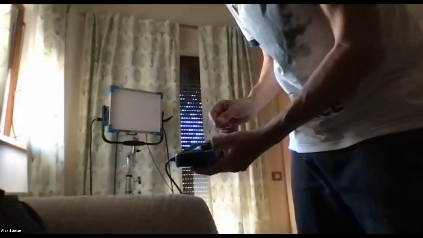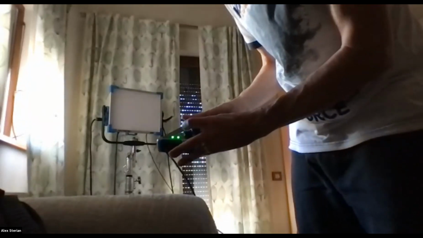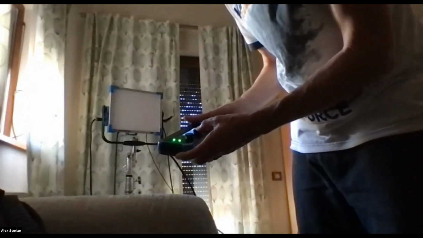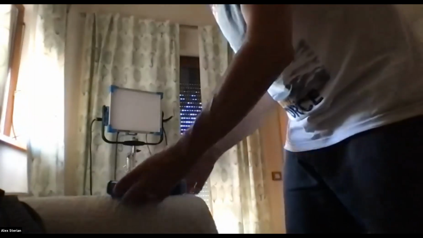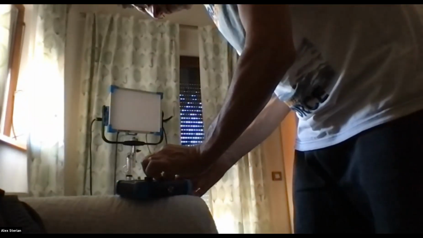the professional flashlights for photo, we need to pay attention to synchronizing the camera exposure time or shutter speed to the intensity and the frequency of this. Okay, I think that's enough, isn't it?